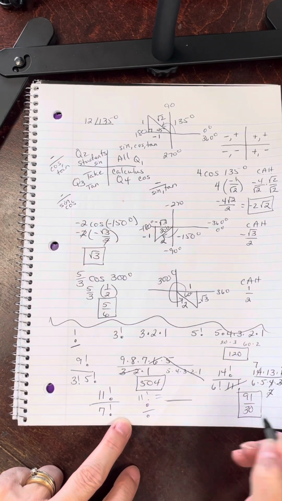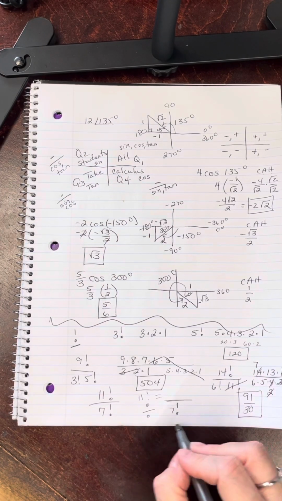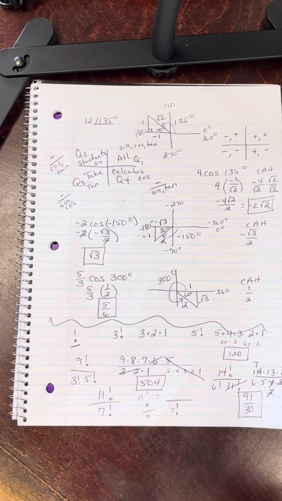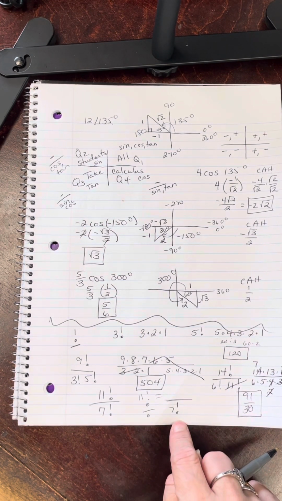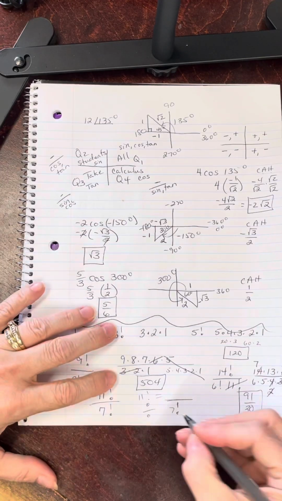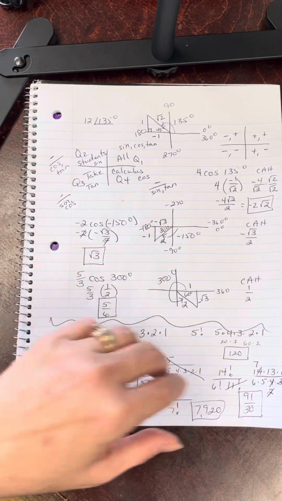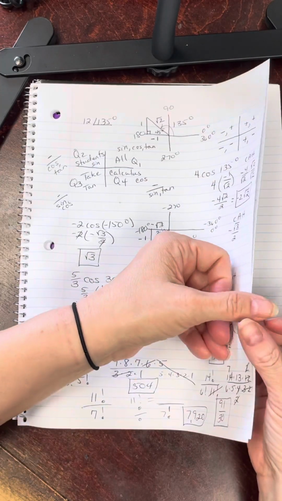Then you want to divide by the 7 factorial, and when you hit equal, usually calculators don't want you to hit equal twice, but if yours happens to give the answer for 7 factorial and then the divided answer, you figure out how your calculator wants it, and you are looking for the answer 7,920.